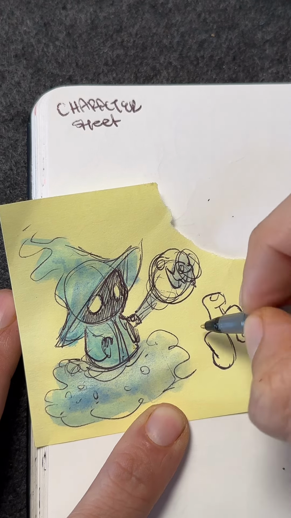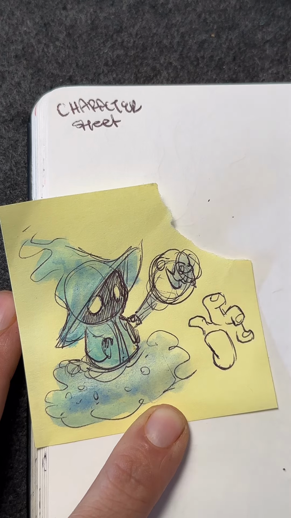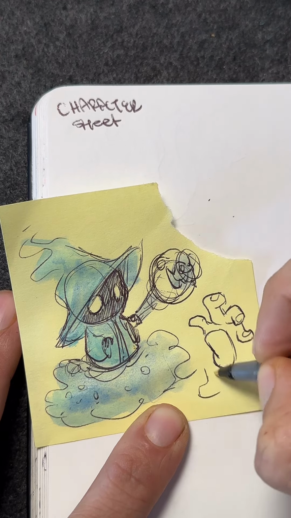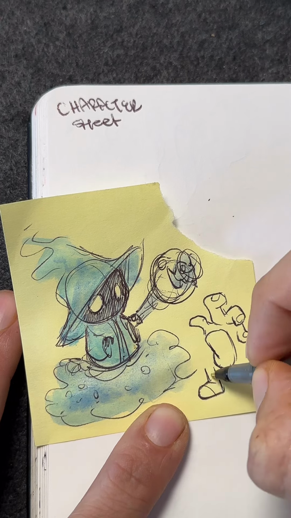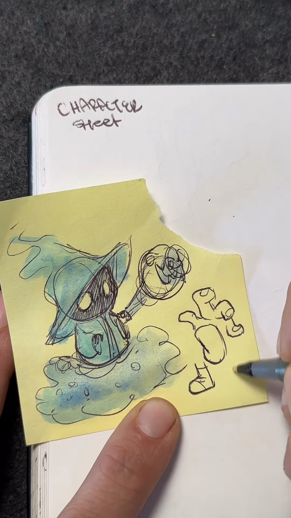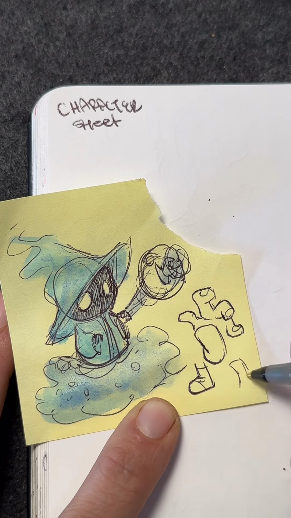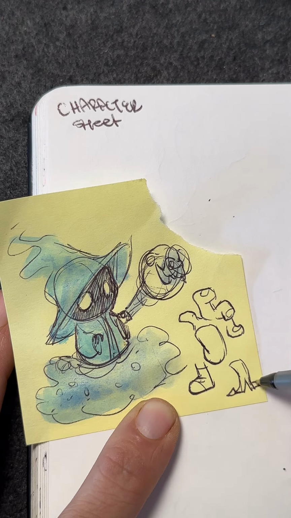If you're able to do that, you can draw hands in every position that you possibly want. You can draw feet really easy because that's all they are. It's just overlapping lines. You can draw things like entire body systems incredibly easy by just learning how to overlap some lines.